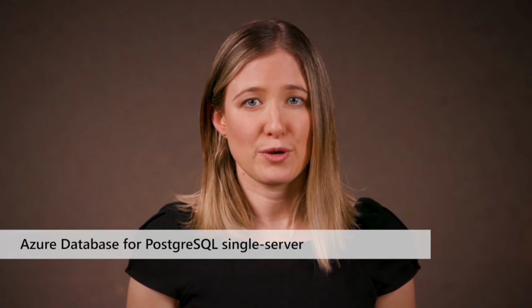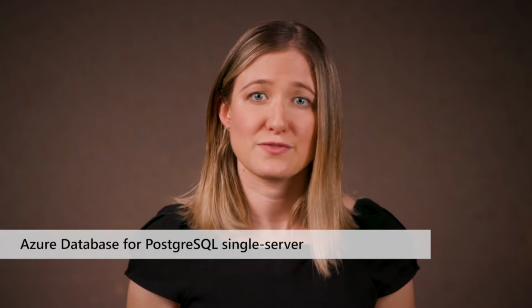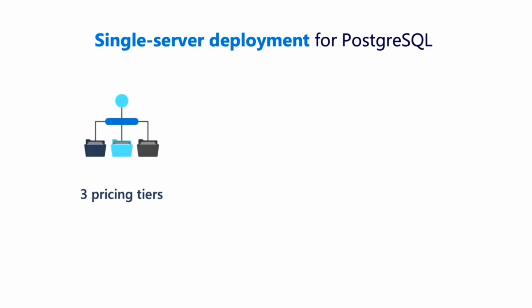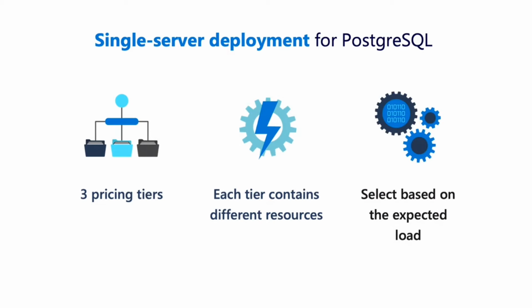The single server deployment option for PostgreSQL provides similar benefits as Azure Database for MySQL. You choose from 3 pricing tiers: Basic, General Purpose, and Memory Optimized. Each tier supports different numbers of CPUs, memory, and storage sizes. You select one based on the load you expect to support.